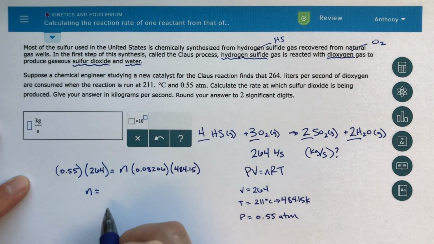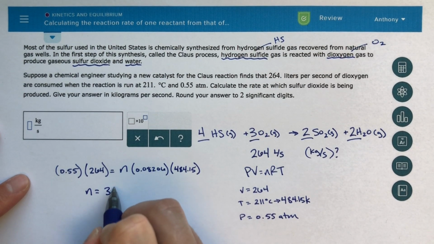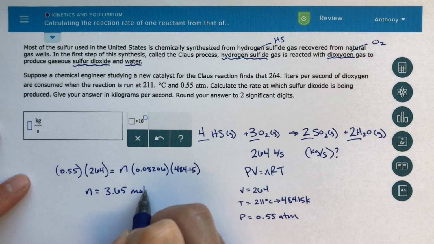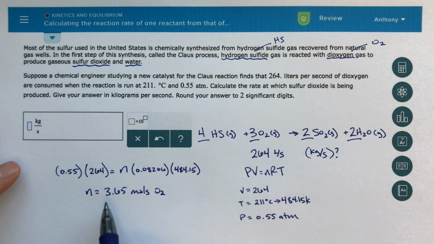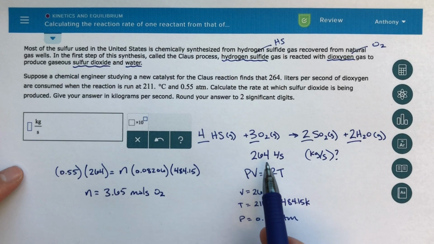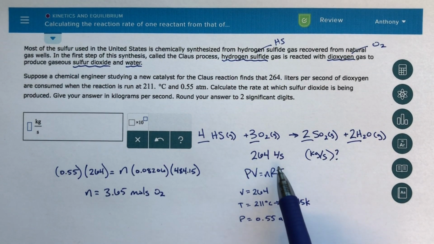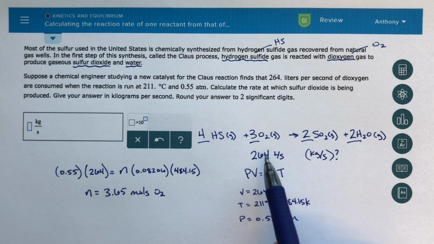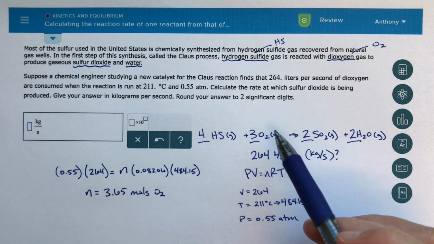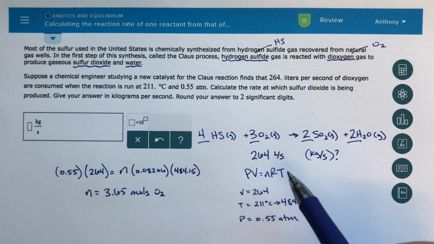Solve this for n, and we should get a value of 3.65 moles of O2. So that correlates to the volume of O2. Another way to say this is that 3.65 moles of O2 would be consumed every second. That's a lot, right? But if you think 264 liters per second, we're doing this on a large industrial scale. We're consuming a lot of O2 every second.